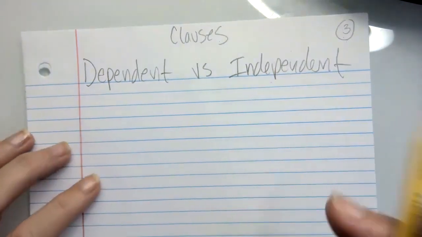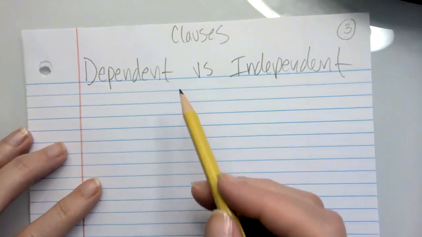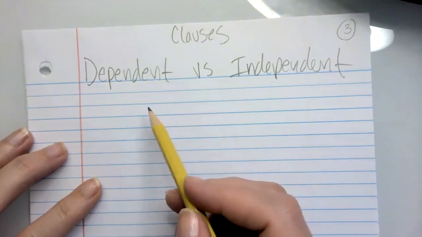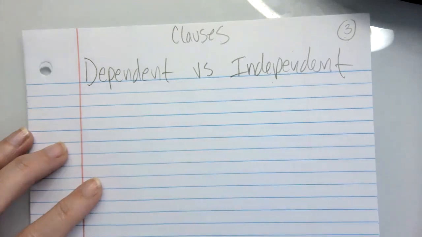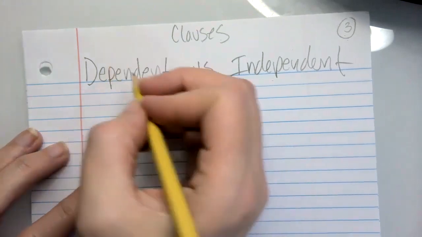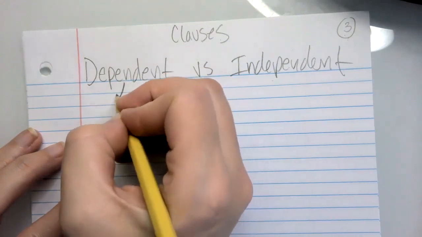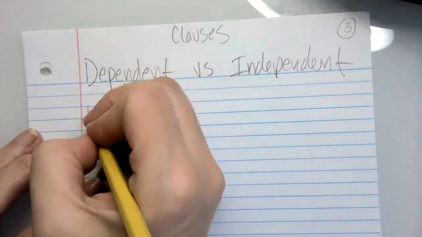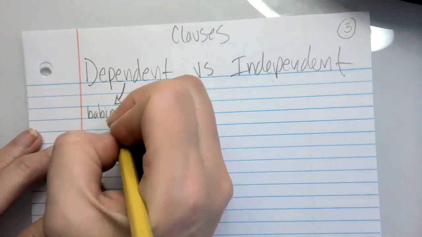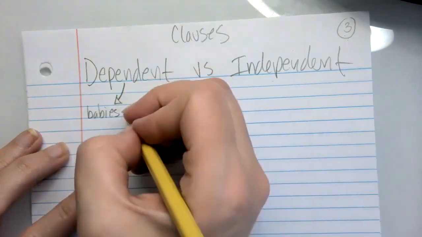All right, the first thing I want to talk to you about though is really what does it mean to be dependent? When we are dependent upon somebody, we rely on them for our survival. So who is dependent? Well, go ahead and draw an arrow right here. Babies are dependent, right? They're dependent upon their parents.